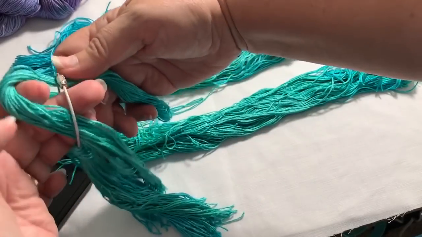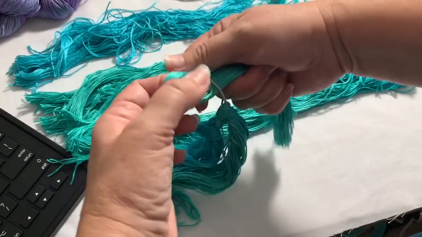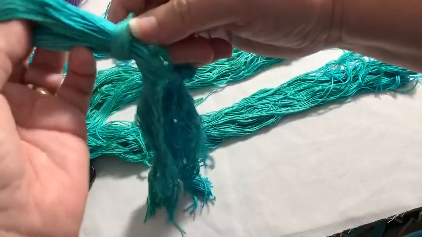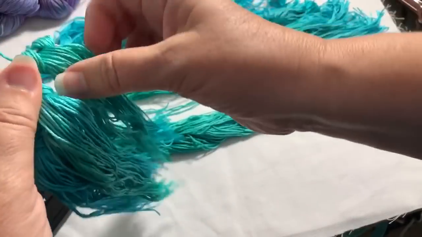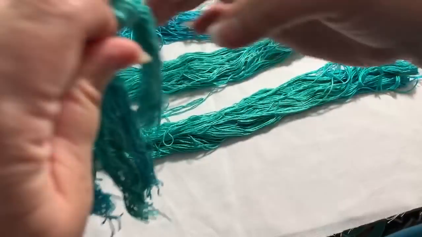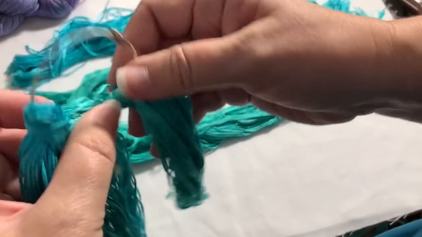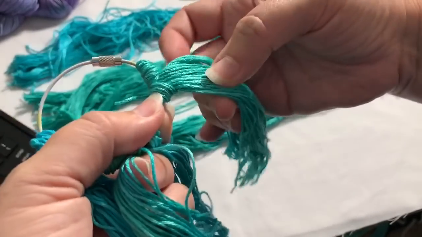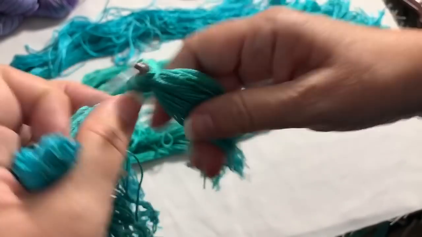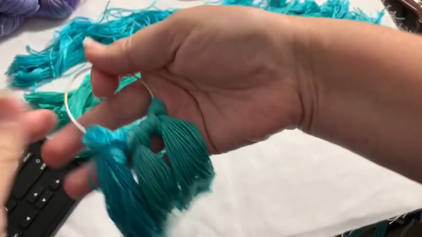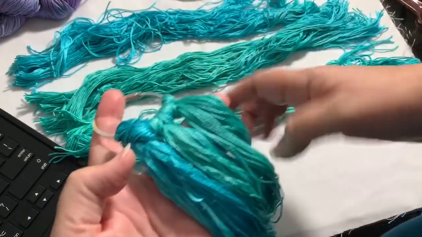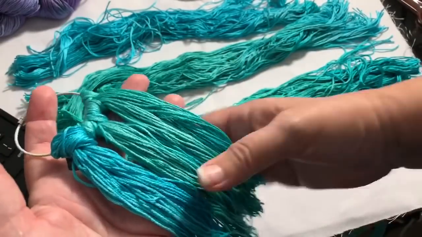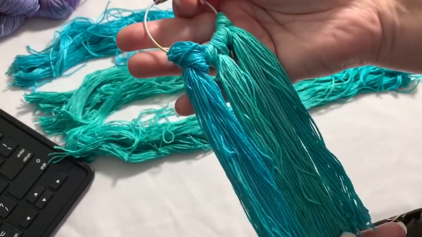Fold it in half, lay the loop behind the ring, reach through, grab the tails, pull the tails up through the loop. Not sure where that's coming from, or my little tail is there. There we go. So I would just continue doing that, going from one chunk to the next until I have this ring full. I would probably do another ring as well, and then I would tuck the rest away.